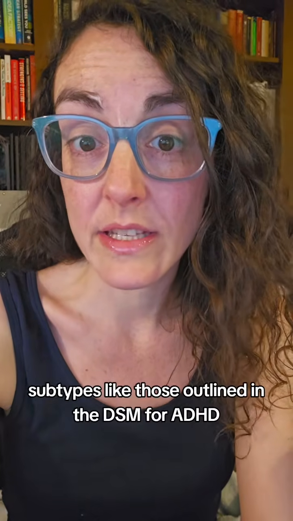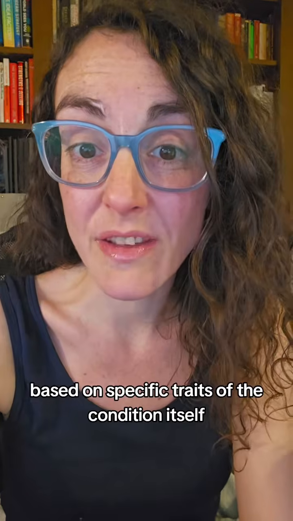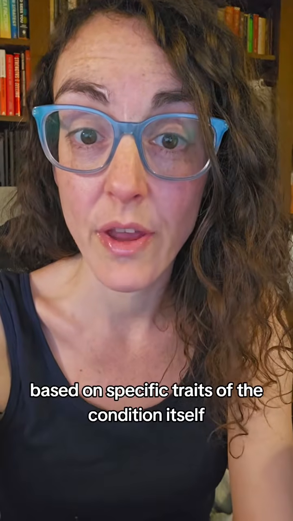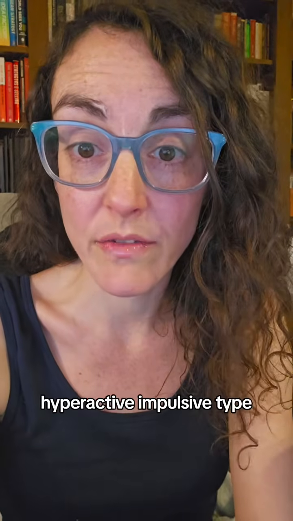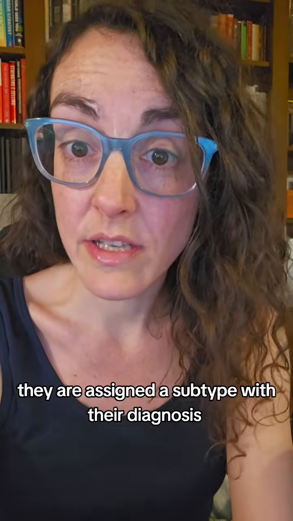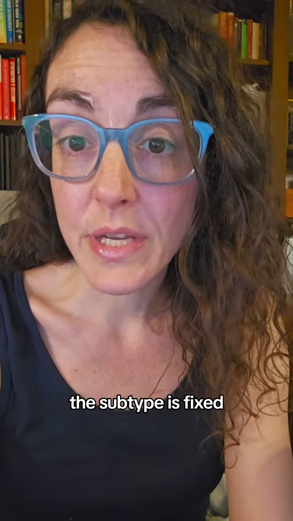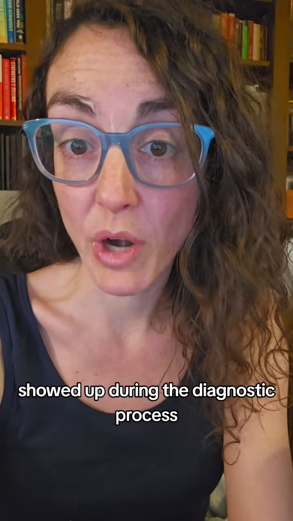Subtypes, like those outlined in the DSM for ADHD, define how a condition shows up based on specific traits of the condition itself. For those who don't know, ADHD has 3 subtypes: inattentive type, hyperactive impulsive type, and combined type. And when someone's diagnosed, they're assigned a subtype with their diagnosis. The subtype is fixed and describes how a person's ADHD showed up during the diagnostic process.